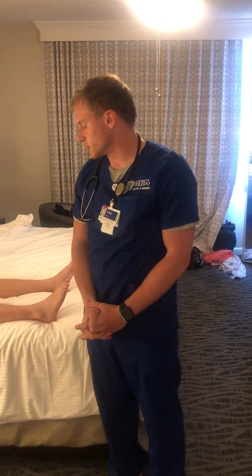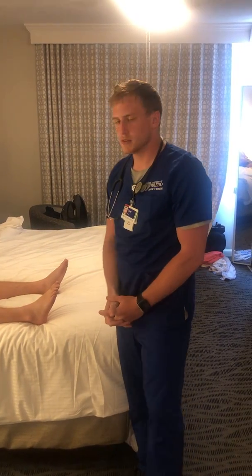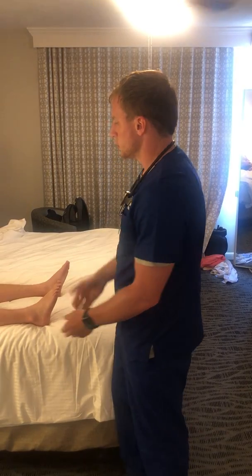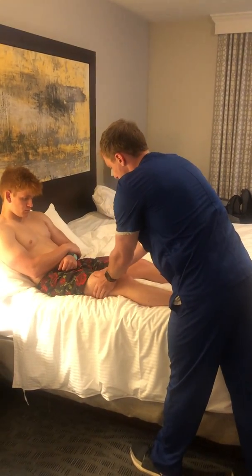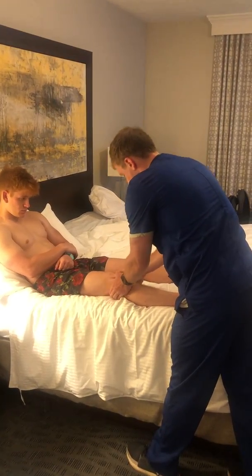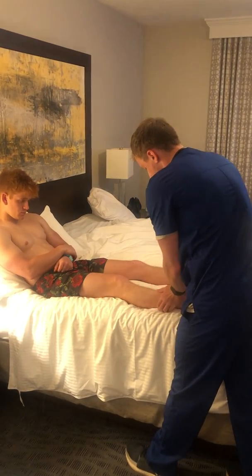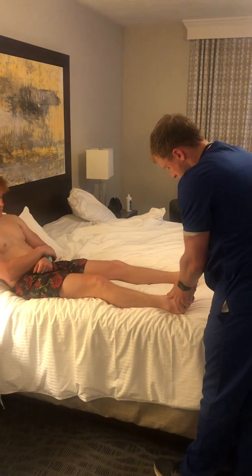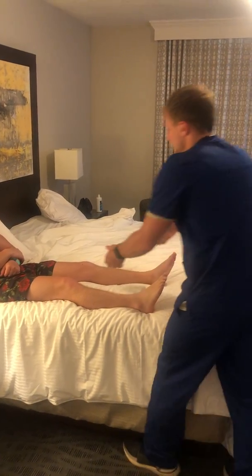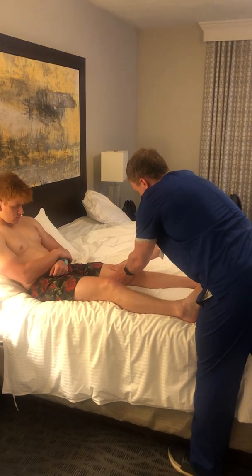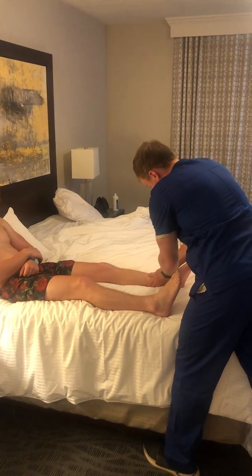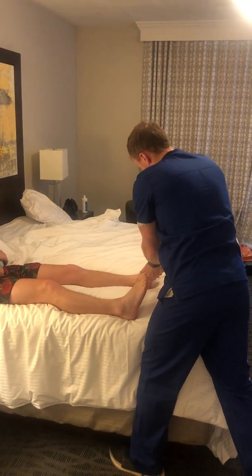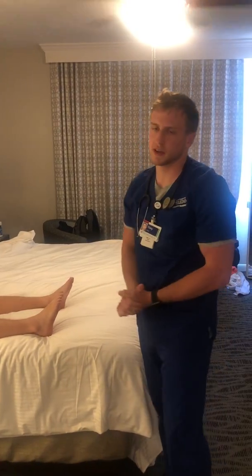The next thing I want to do is go ahead and palpate Austin's legs to check for any edema or swelling. So Austin, I'm going to take my hands along the length of your legs and feet, and I'm going to palpate them, just checking for any swelling or fluid buildup. First leg is good. And the second leg also appears to be good. I don't have any signs of edema or swelling on either side.